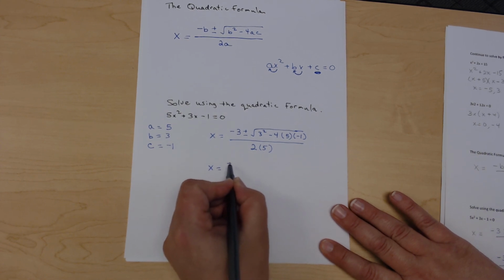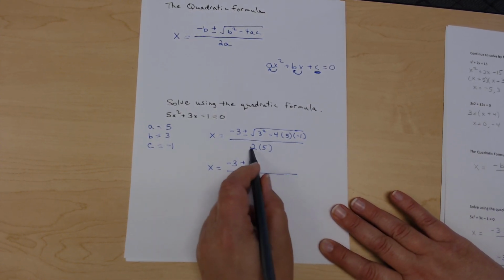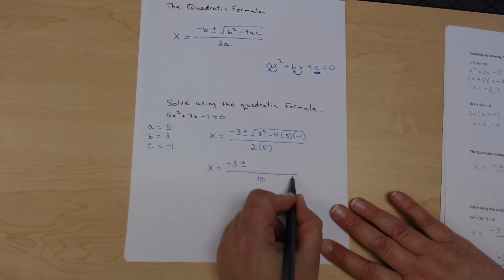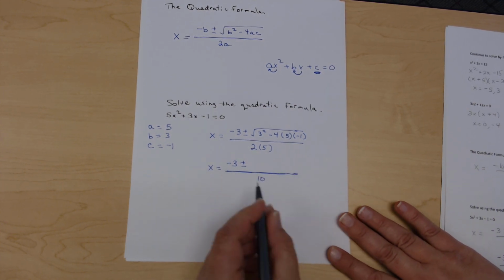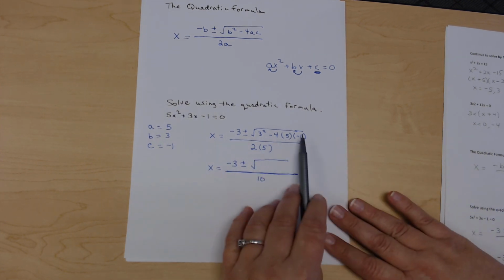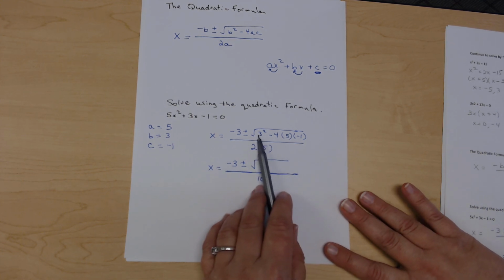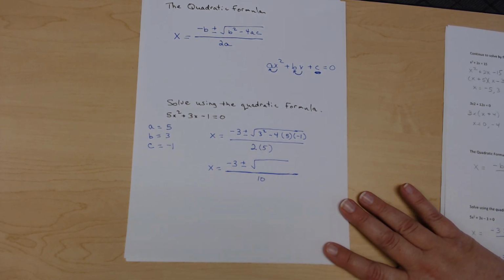X equals -3 plus or minus. I always like to do the bottom first. That's easy, right? I can do 2 times 5, make that 10. Let's make this a long line. Square root. Now it's up to you. If you want to type this all into your calculator, you can. For some kids, it actually makes it better. If you want to do it in pieces, you can.